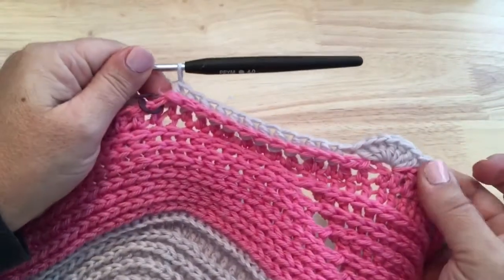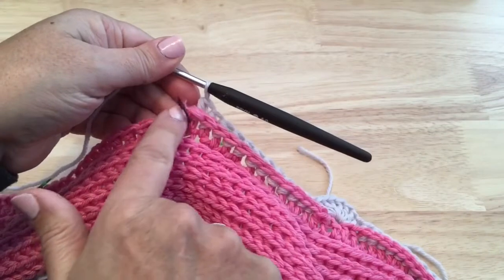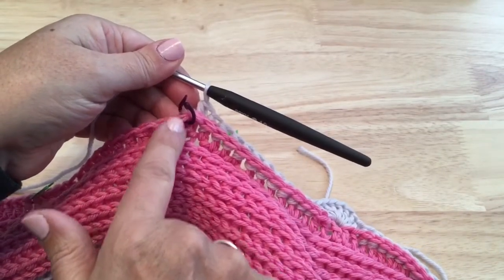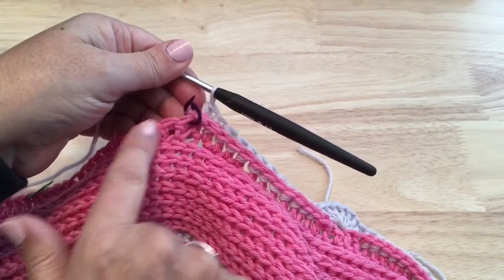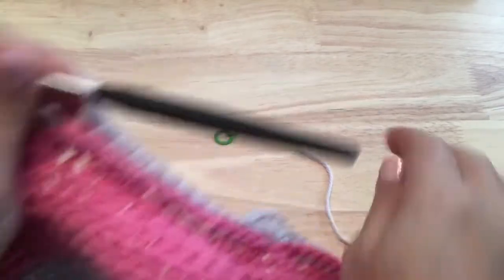So those 12 back post half double crochet took me to that last stitch just before my next marker, and that's exactly where I want to be to start my next set of 29 stitches for this next petal.